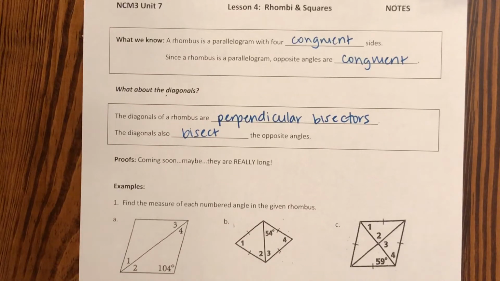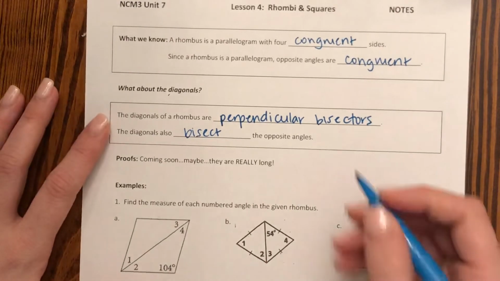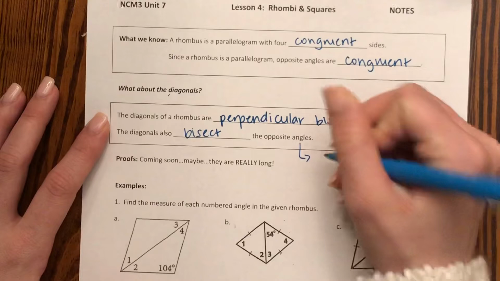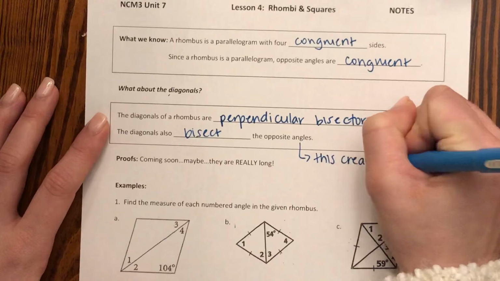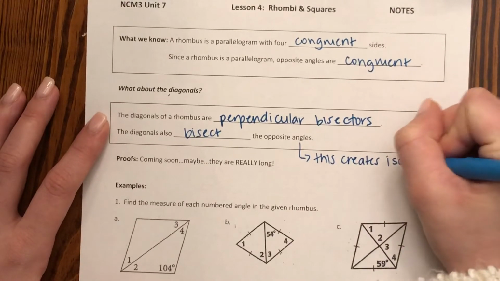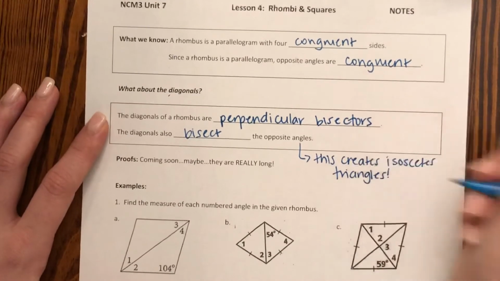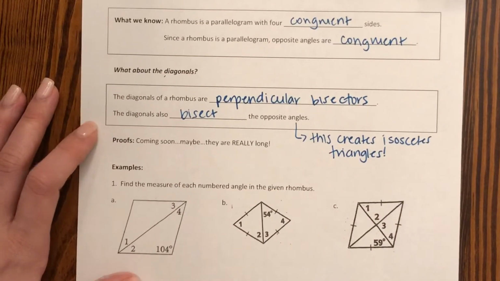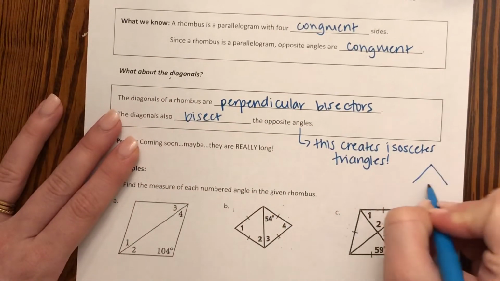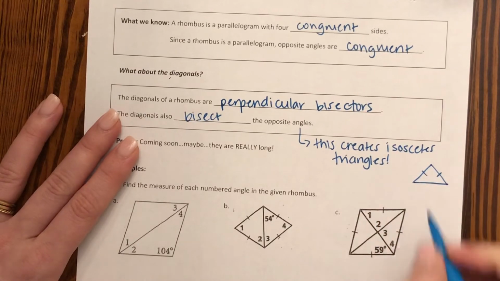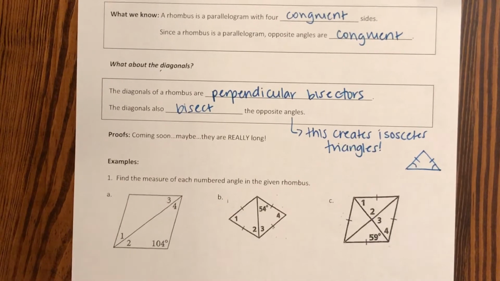Now, what I want you to envision is if I draw in these diagonals, I'm going to have sides that are congruent. And so what you actually end up creating is isosceles triangles. So hopefully you did your geometry review packet. If you didn't, in an isosceles triangle, you have two sides congruent, and the angles opposite of that, the base angles, are congruent as well. So that's going to help us.